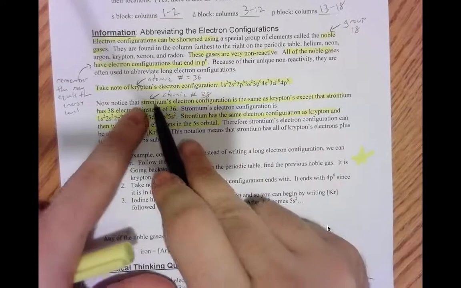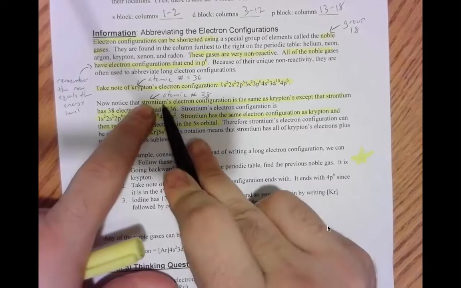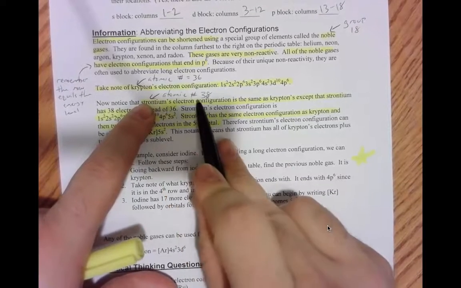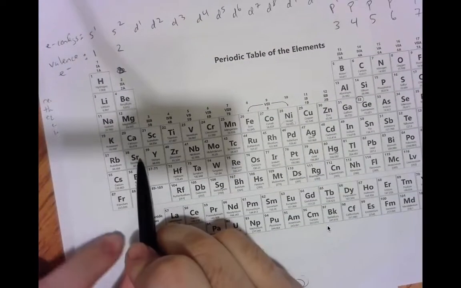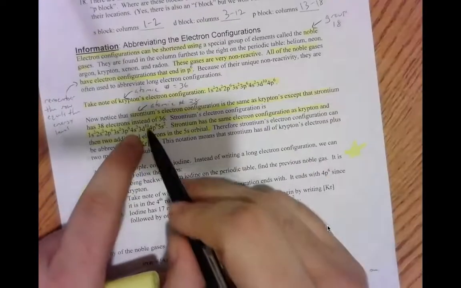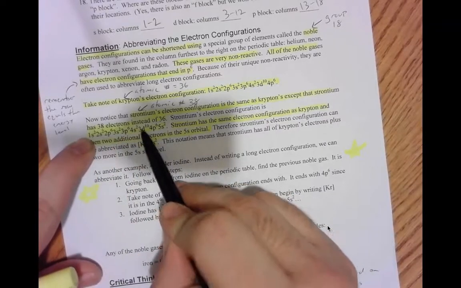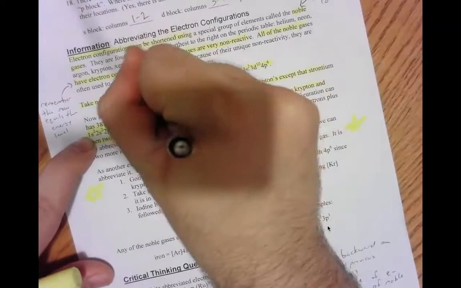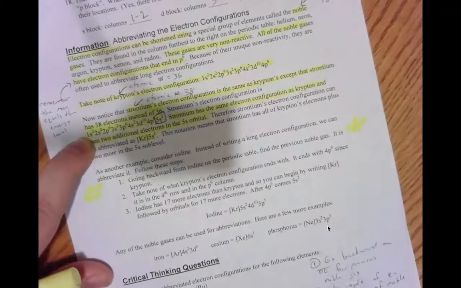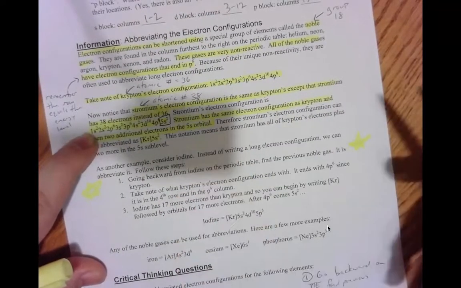We wrote out krypton's electron configuration all the way out. Next we can compare krypton's electron configuration to strontium's. Strontium has an atomic number of 38. It's found over here. If we compare strontium's electron configuration, found in the paragraph right here, to krypton's, found above, we notice that the only difference is this 5s2 right there, because it has 2 more electrons.